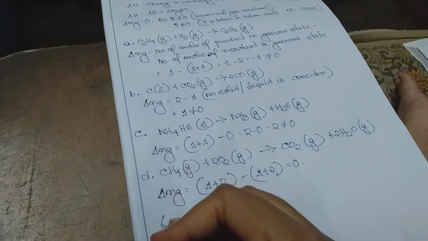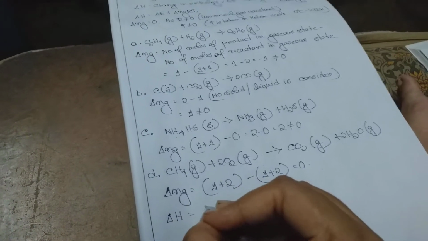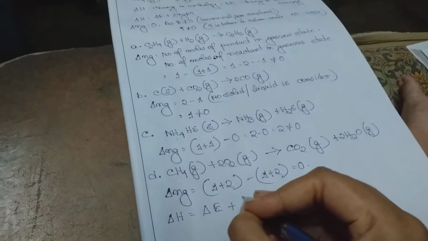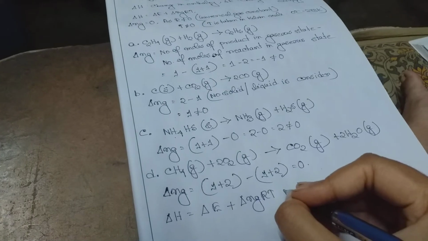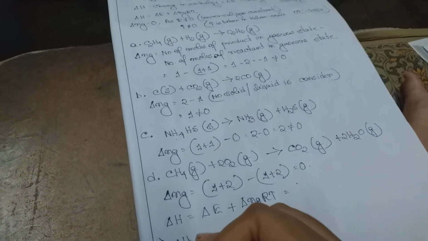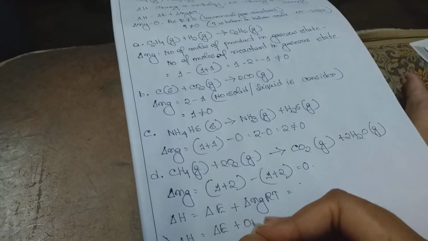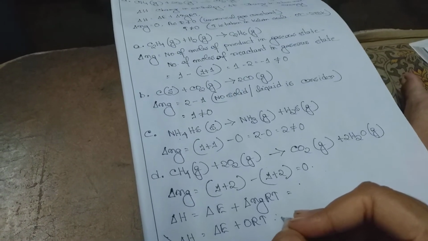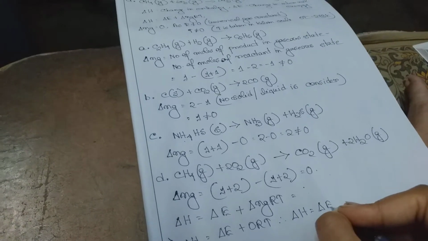Let's put the value of delta Ng in the equation. Delta H is equal to delta E plus delta Ng RT. Delta H is equal to delta E plus 0 RT. Therefore, delta H is equal to delta E.